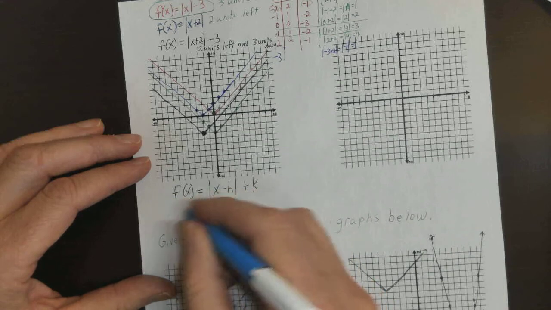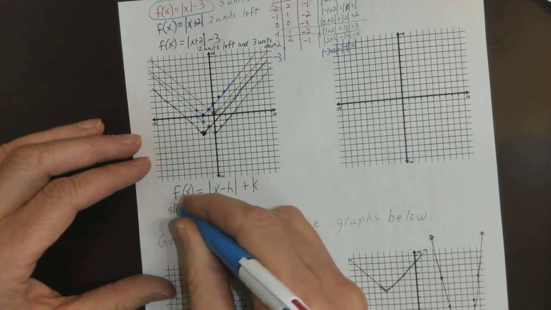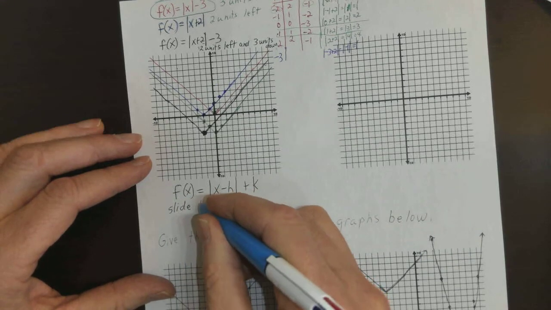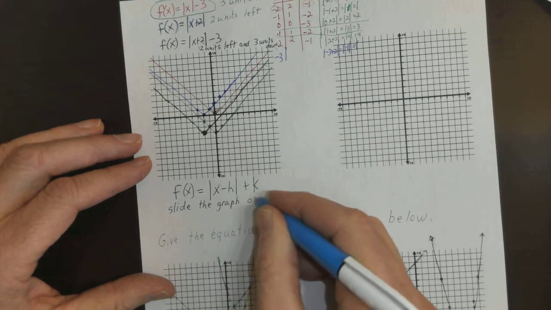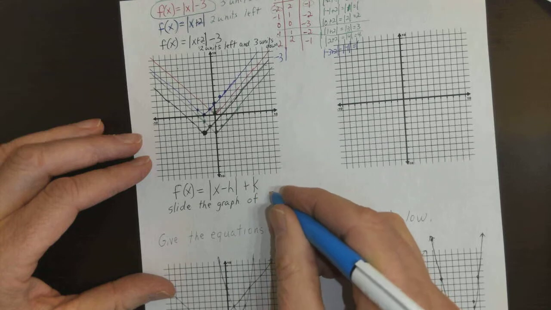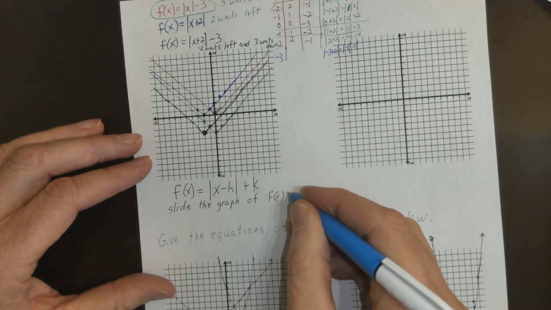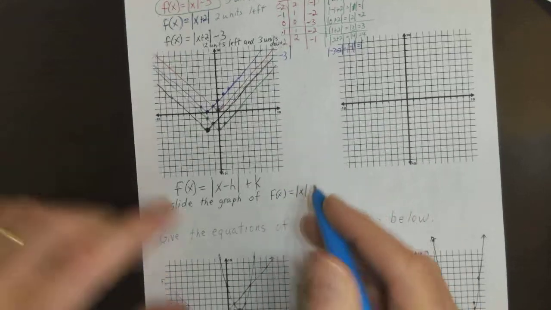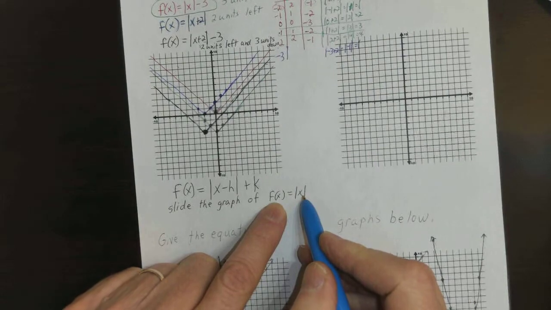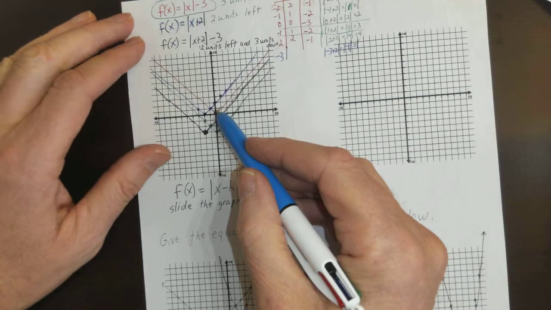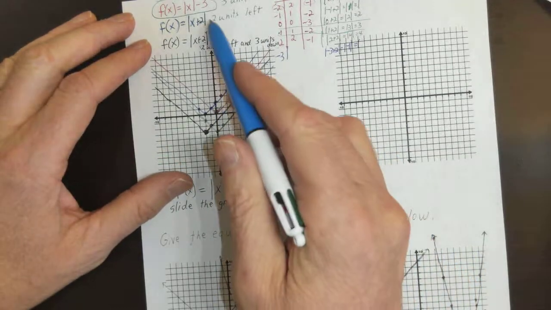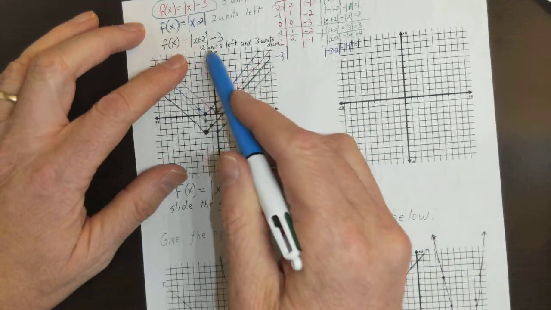You would slide the graph of f of x equals the absolute value of x. That's the parent function. You would slide the graph of the parent function. See, if it's positive 2, I went left.